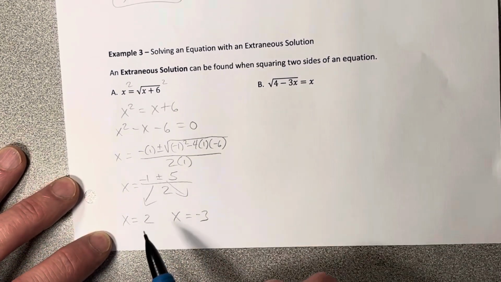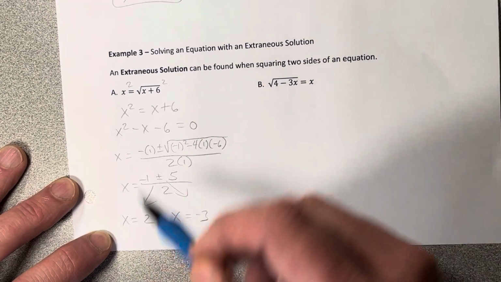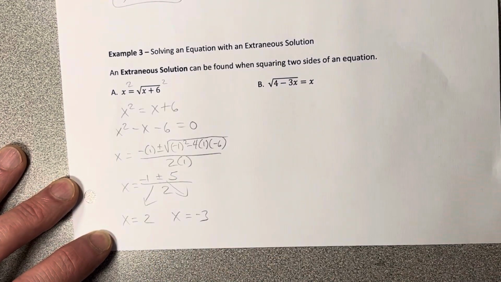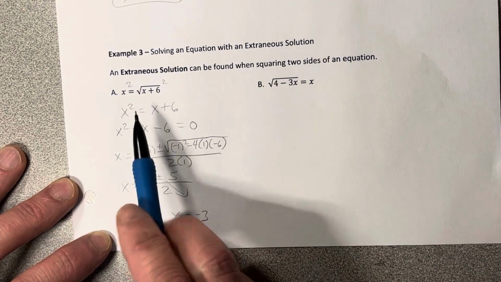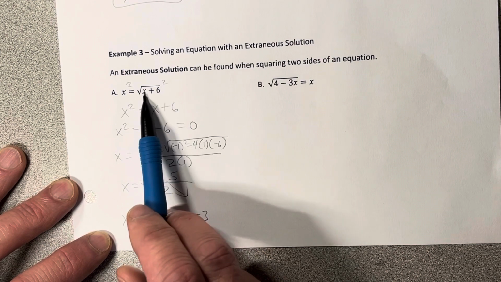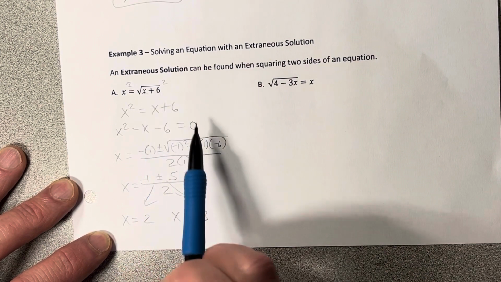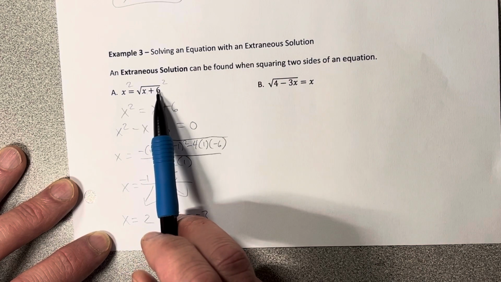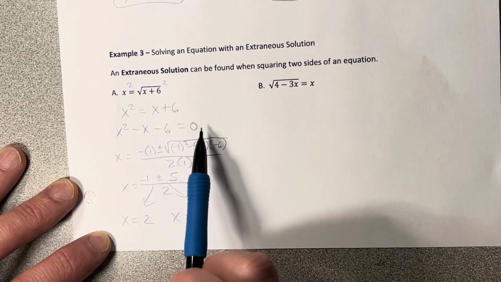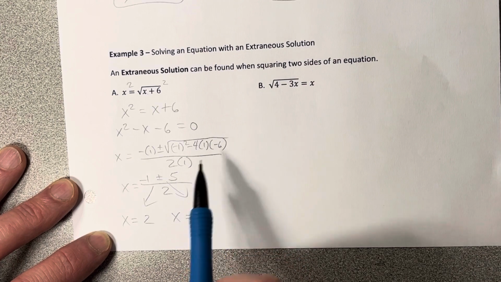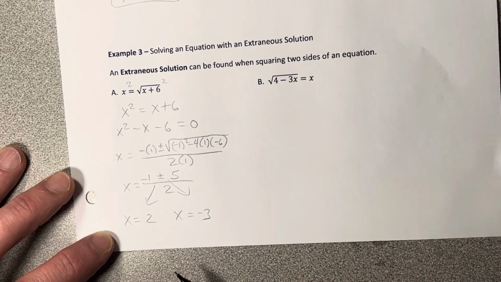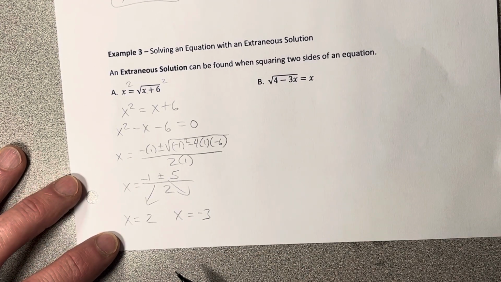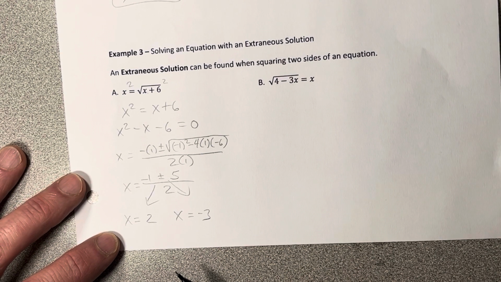And then what you got to do is you got to check them to see if they both work. You plug in 2, you're going to get 2 plus 6 is a square root of 8. Oh, did I do that right? I'm kind of wondering if I did that right.